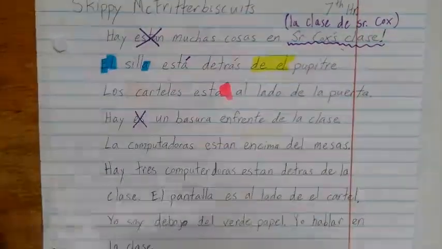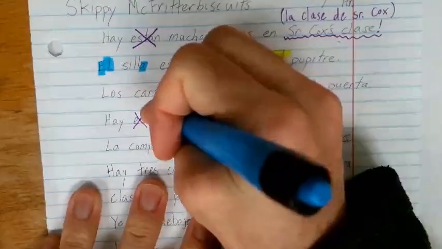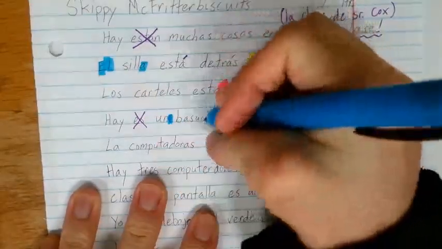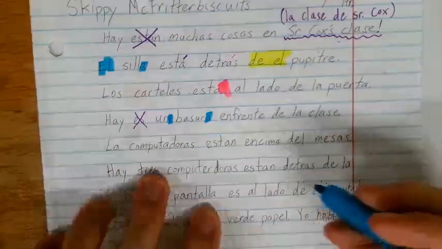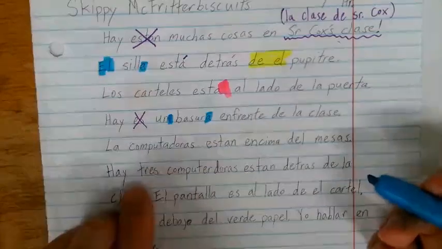Hang on. Here's another one. Basura is feminine, un is masculine. Let's highlight them so that Skippy knows that we should match. It should be una basura, not un. Enfrente de la clase, that's looking good.